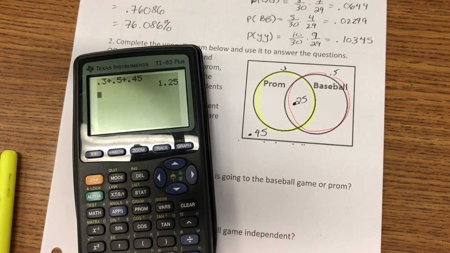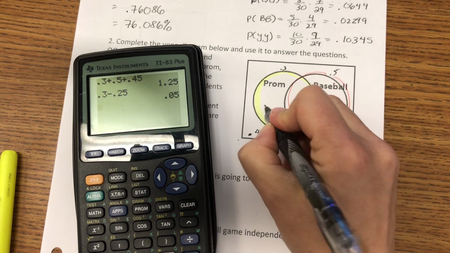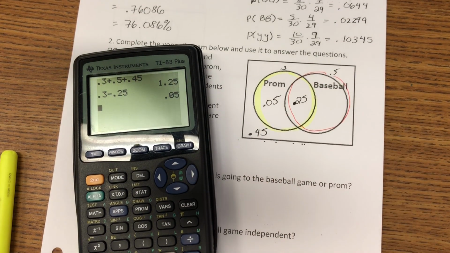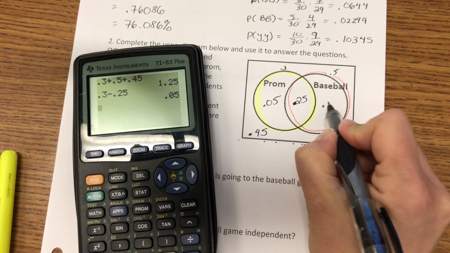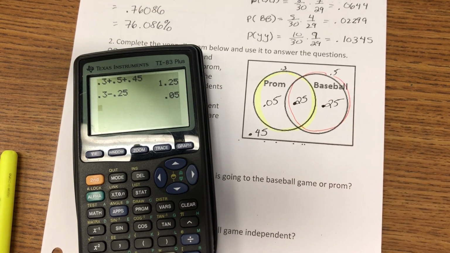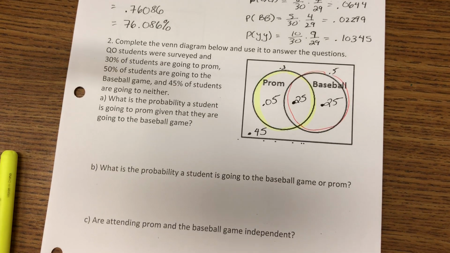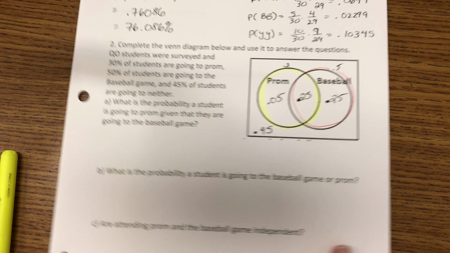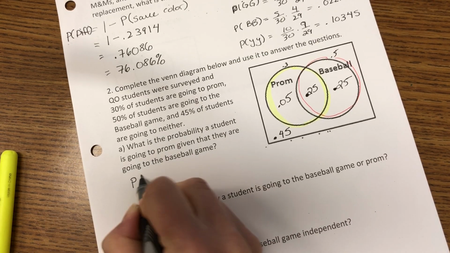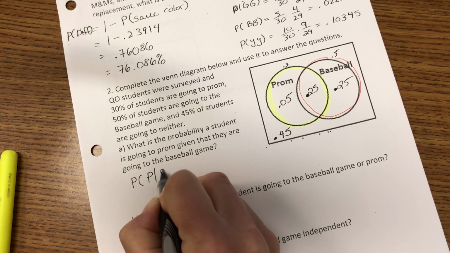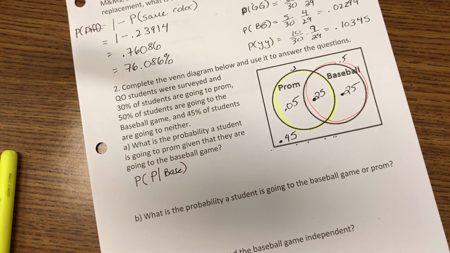So if we take that away, that leaves only 5% that went to prom without baseball, and 25% that went to baseball without prom. Okay, now we can answer everything else. What is the probability a student is going to prom given that they are going to the baseball game? Okay, so prom given baseball.